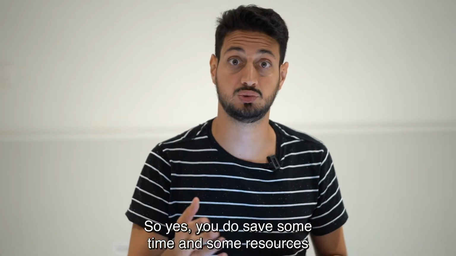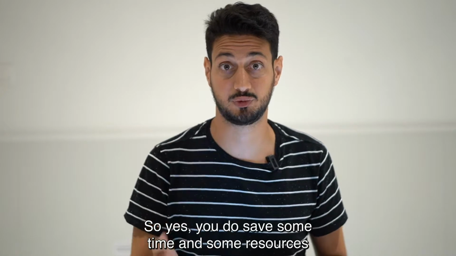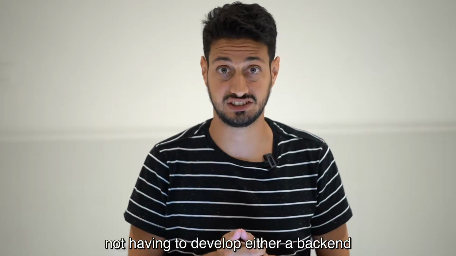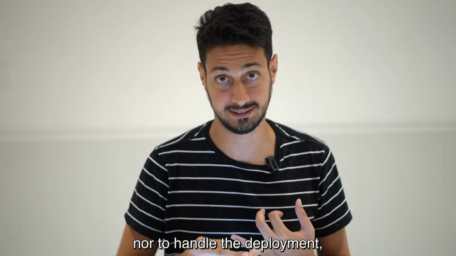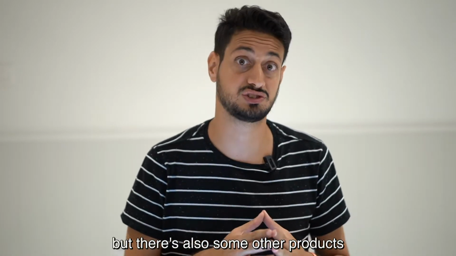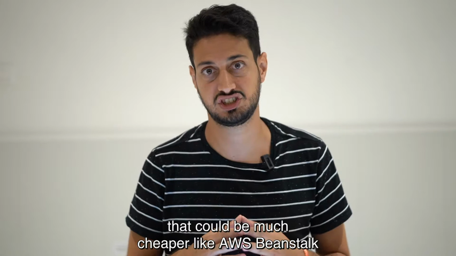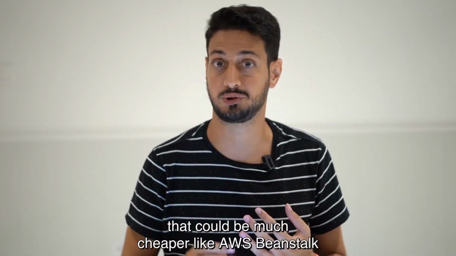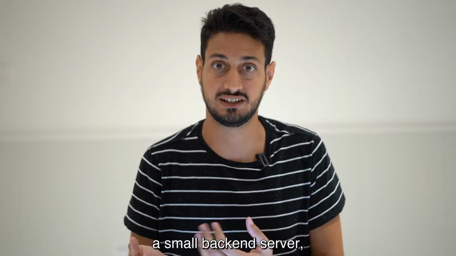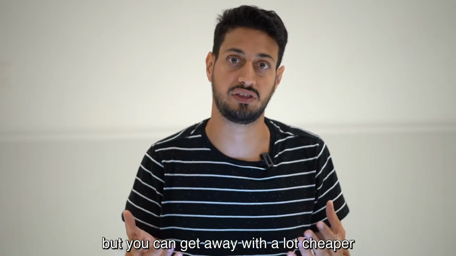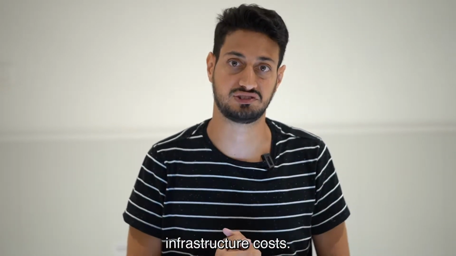So yes, you do save some time and some resources not having to develop a backend nor handle the deployment. But there are also other products that could be much cheaper, like AWS Beanstalk or using Heroku, that require you to build a small backend server, but you can get away with much cheaper infrastructure costs.